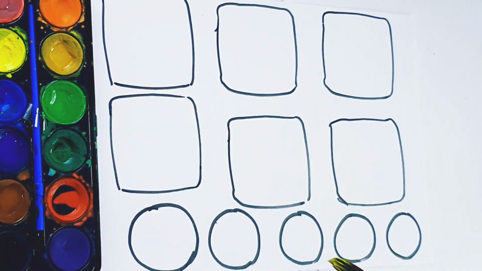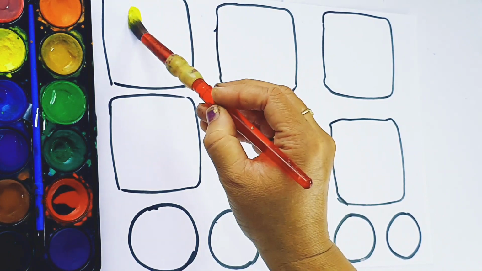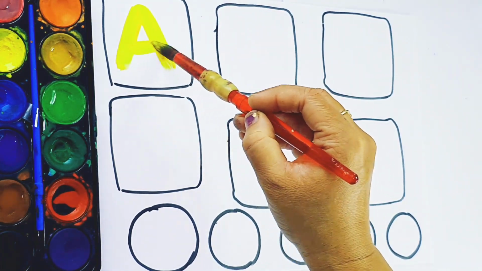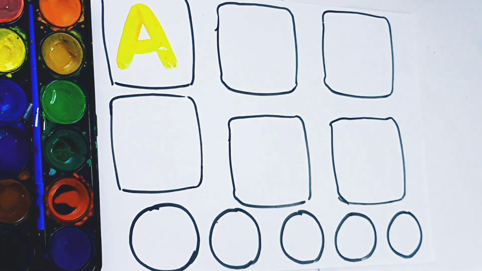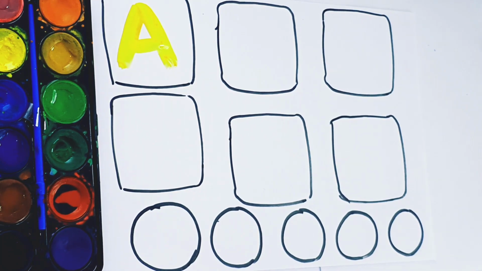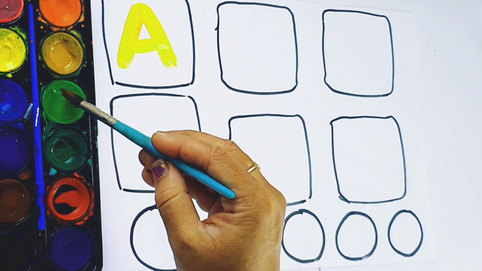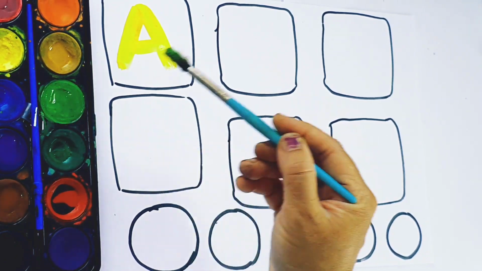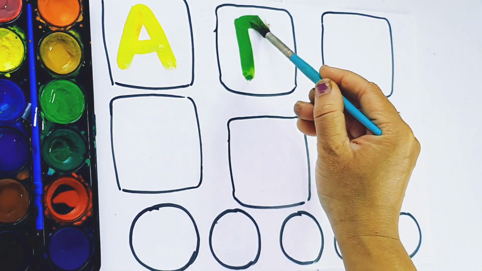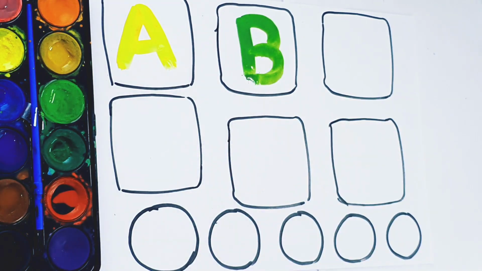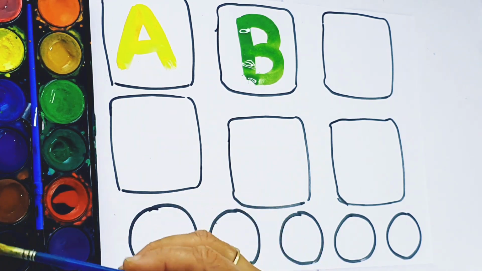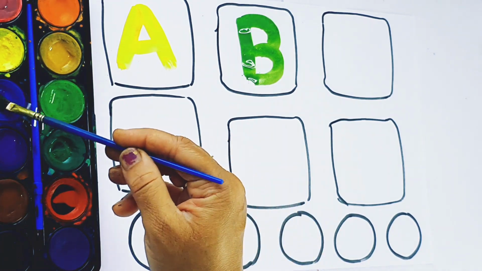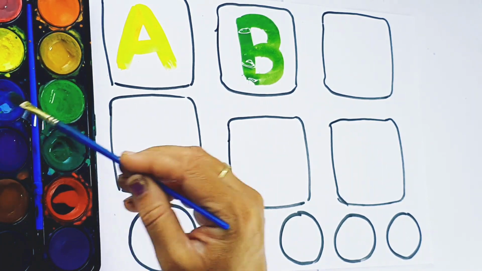Yellow color. A for apple. Green color. B for ball. Blue color.